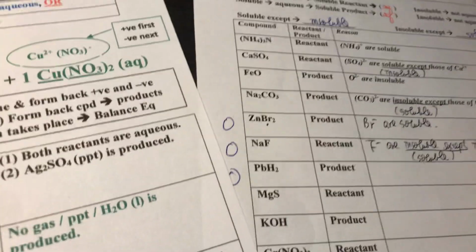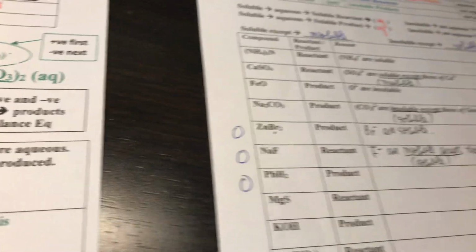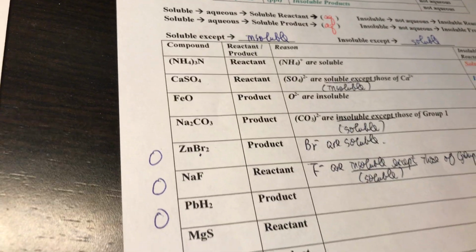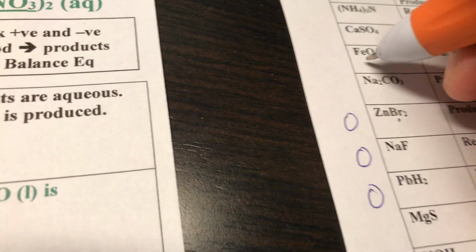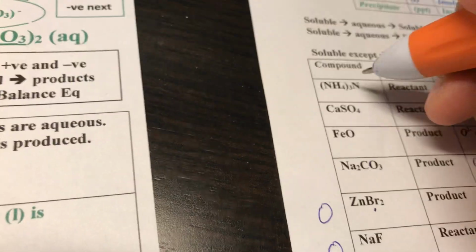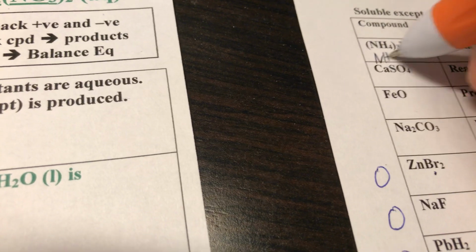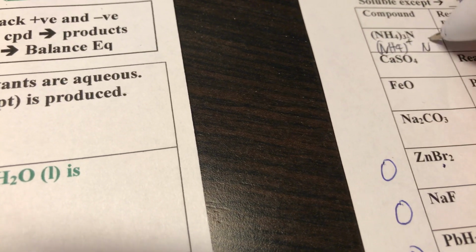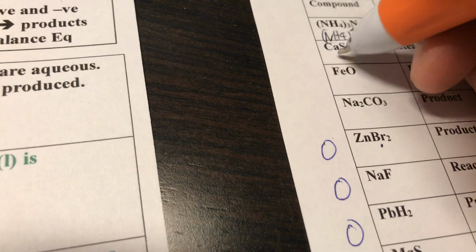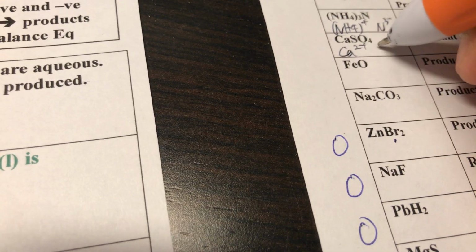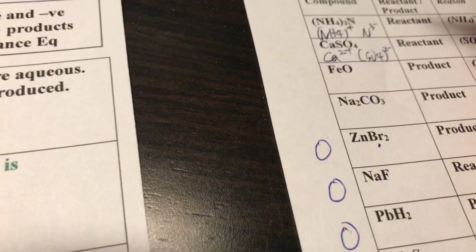So if I were you, actually, you may want to write down the charges yourself. So for example, I can have NH4+ and then N3−. I think it's better for you to write down the charges, so then especially like Roman numeral, you will not look up the wrong charge.